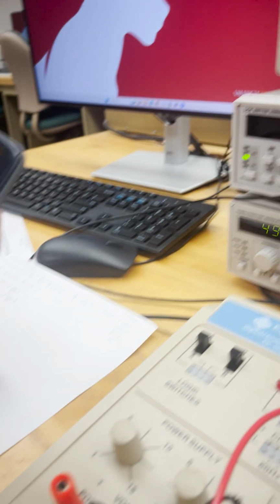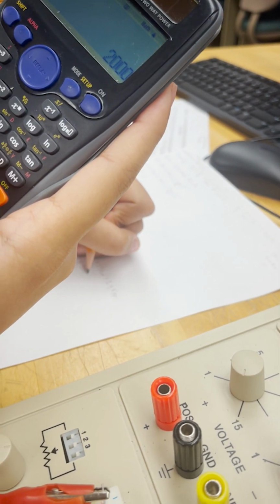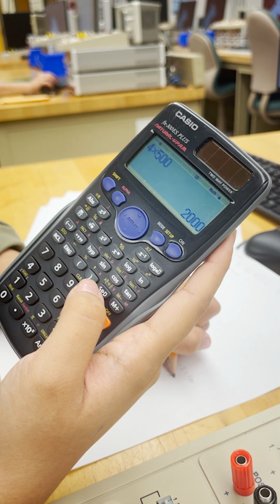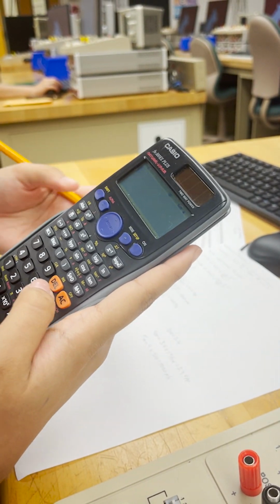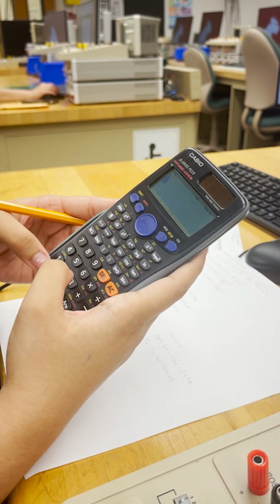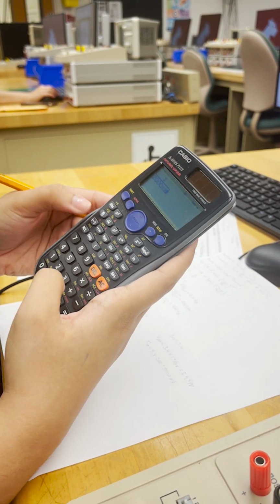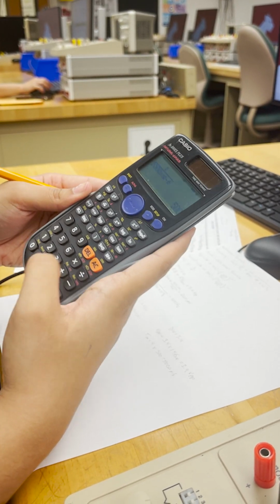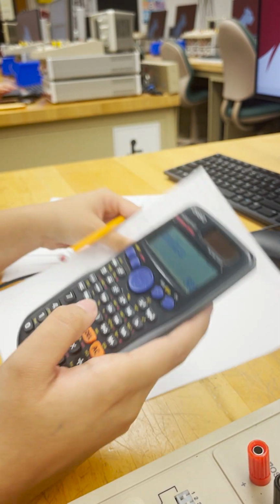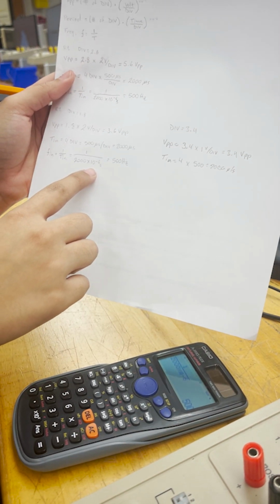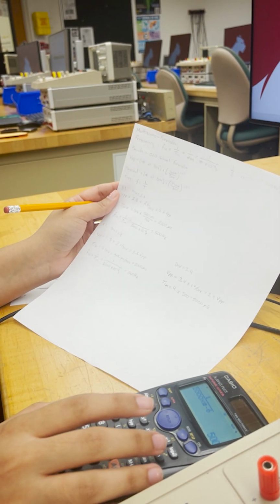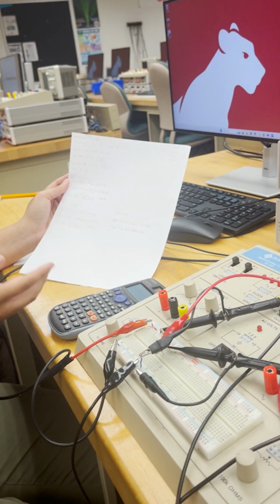And this gives us again that 2000 microseconds. And in order to get our frequency, we're just gonna do 1 over 2000. And again, our frequency is gonna be 500 hertz, just as in channel 1. And that is our old school way of doing the calculations.